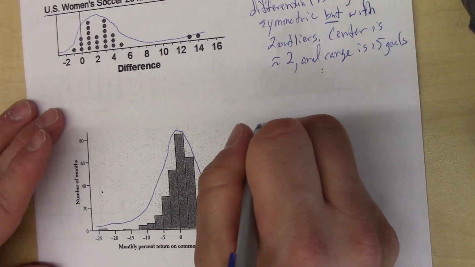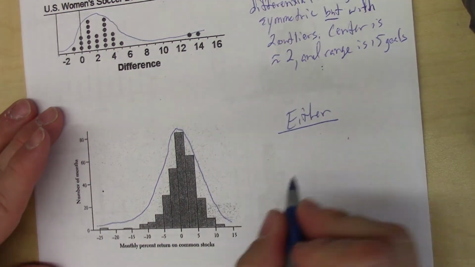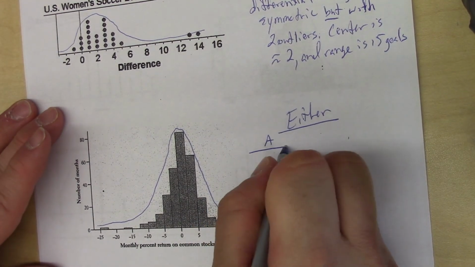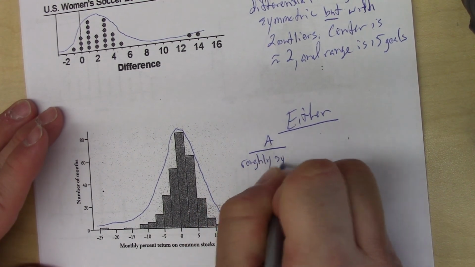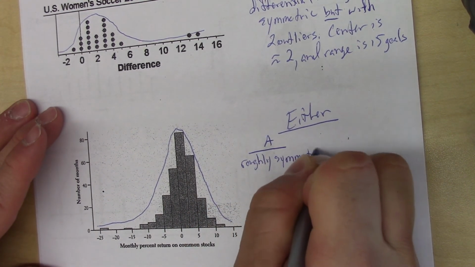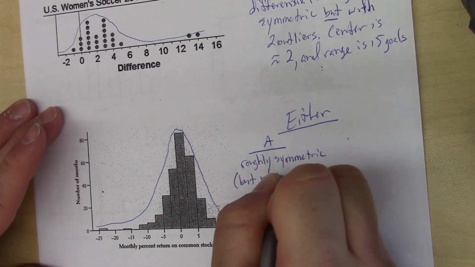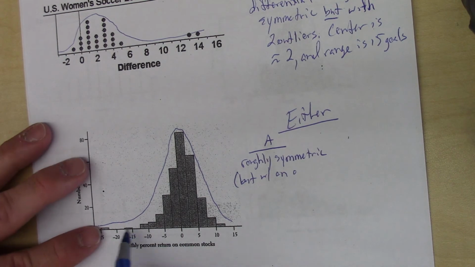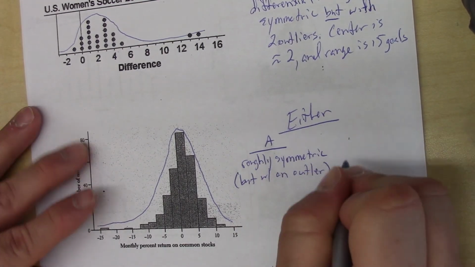So you could say either, and this kind of sums up what I was saying up above, how you could do either or. Either A, you would say this is roughly symmetric, but with an outlier, right? This one over here, even this wouldn't really throw it off too much with an outlier.